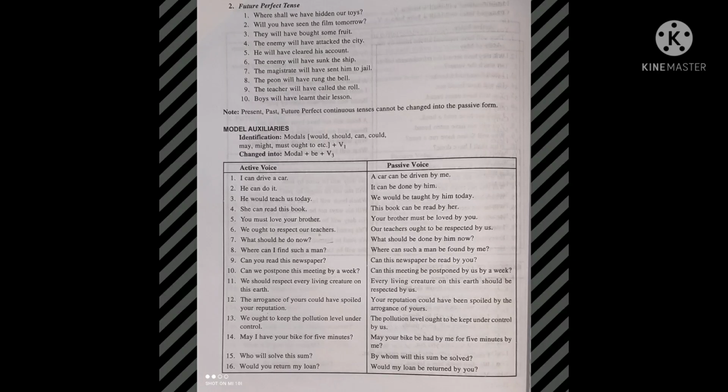He will have cleared his account. The enemy will have sunk the ship. The magistrate will have sent him to jail. 8th, the peon will have rung the bell. The teacher will have called the roll. 10th, boys will have learned their lesson.